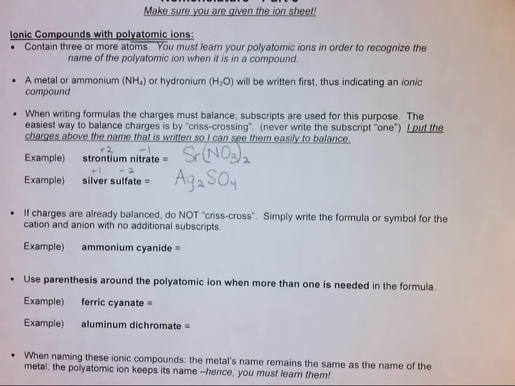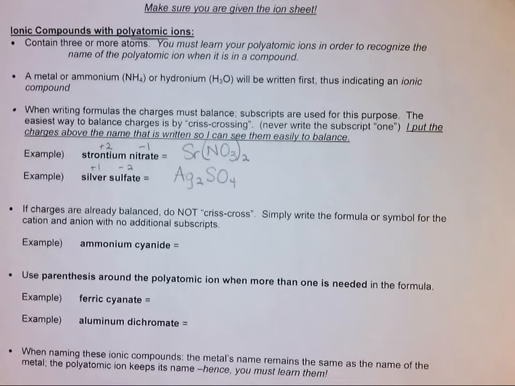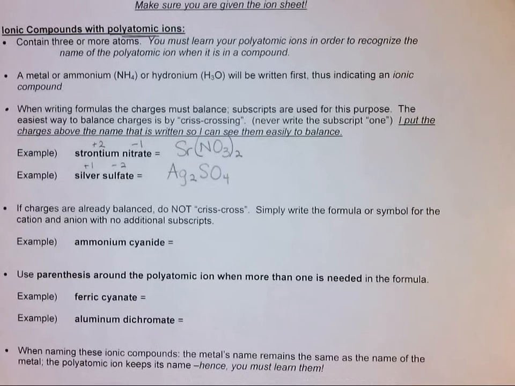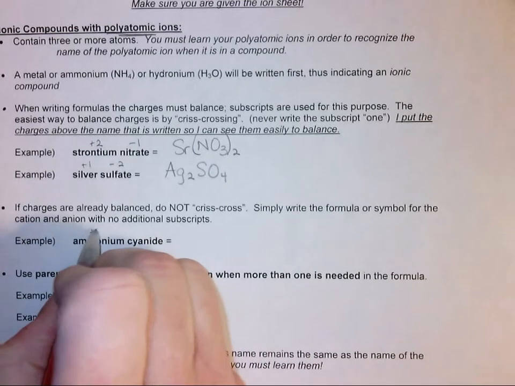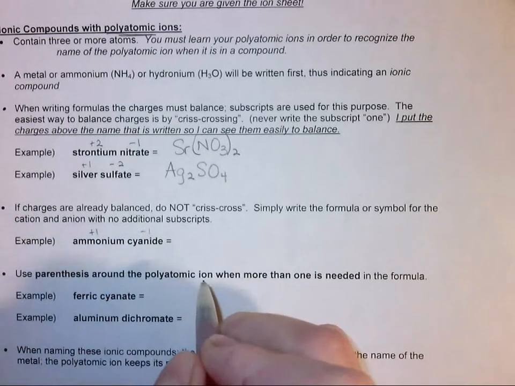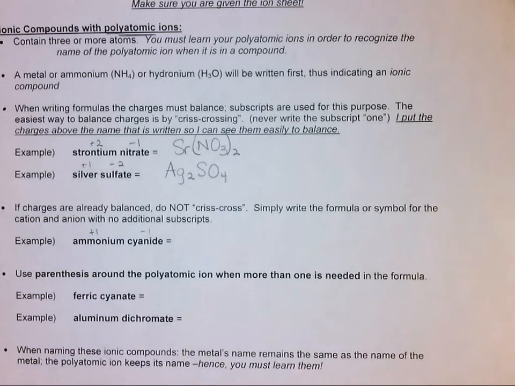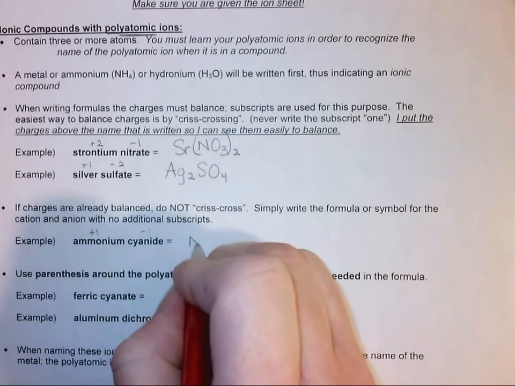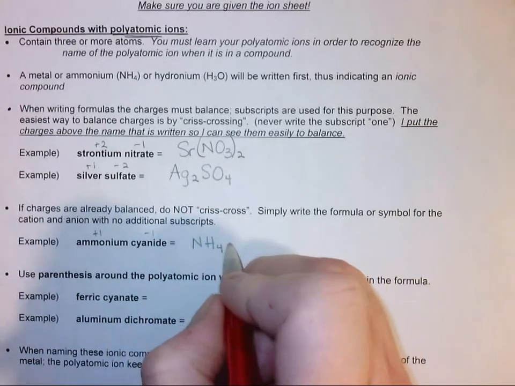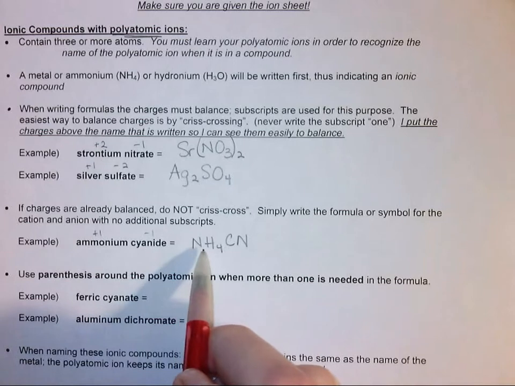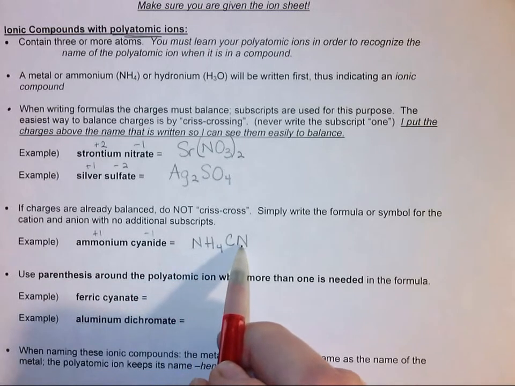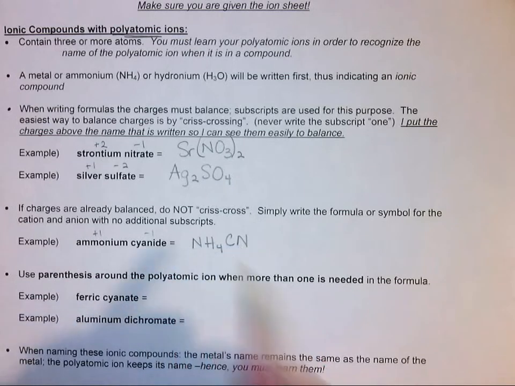If charges are already balanced, do not crisscross. Simply write the formula or symbol for the cation and anion with no additional subscripts. Ammonium cyanide. Ammonium is +1, cyanide is -1. I'm simply going to write the formulas. Ammonium, NH4, cyanide, CN. Do be careful that your letters are capitalized where they should be and lowercase where they should be.